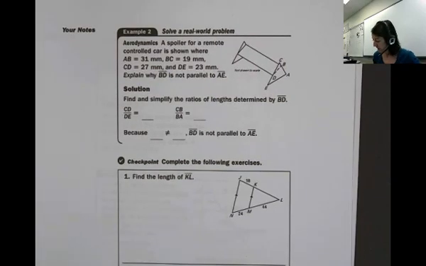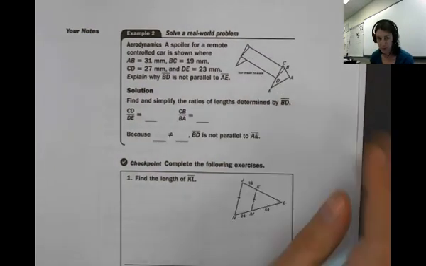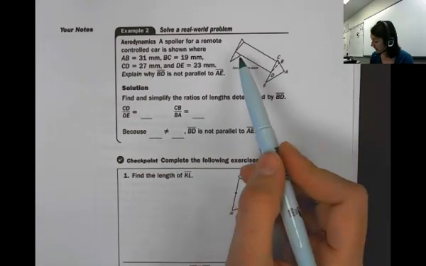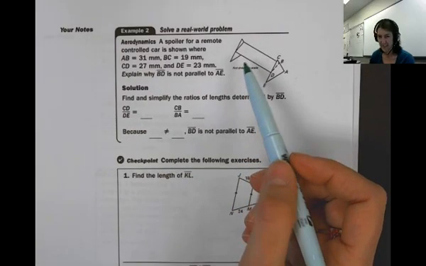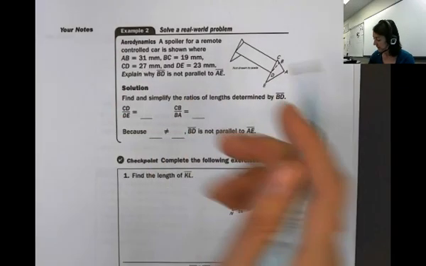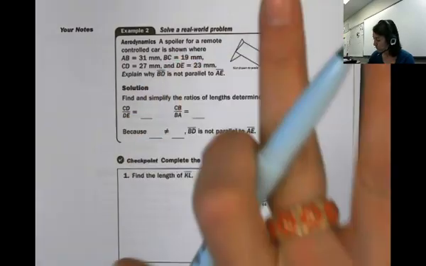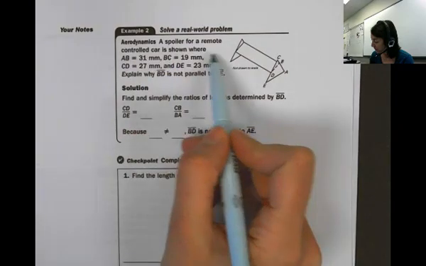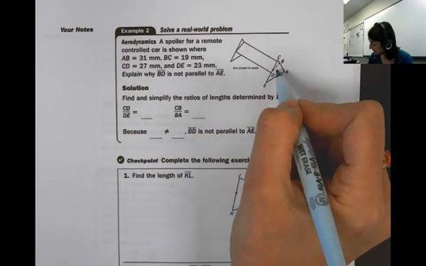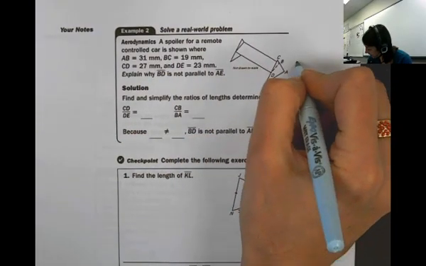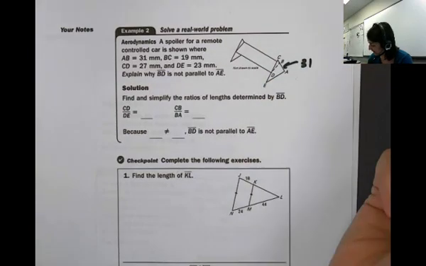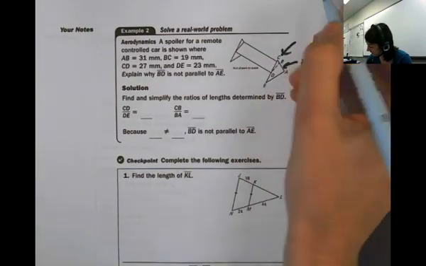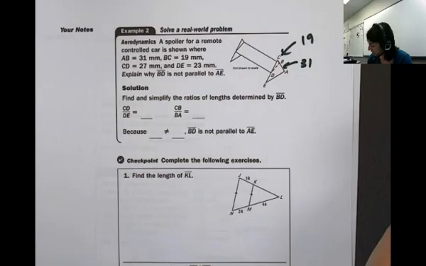So this one is more of a word problem situation here. A spoiler for a remote controlled car. That's like that thing on the back of a car on like speedy cars. They have that kind of wing shaped thing that sits up. A spoiler for a remote controlled car is shown where AB is 31. I don't know why they didn't write everything in here for us. Too small, I guess. BC is 19 millimeters.